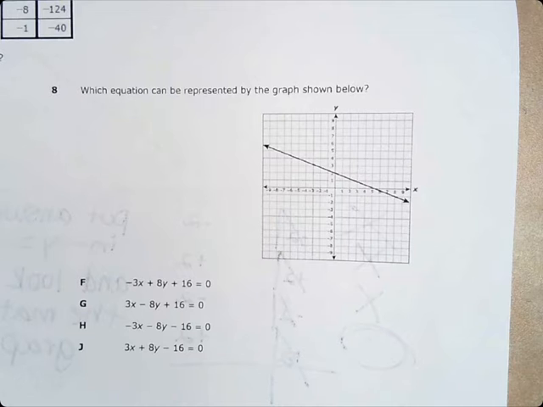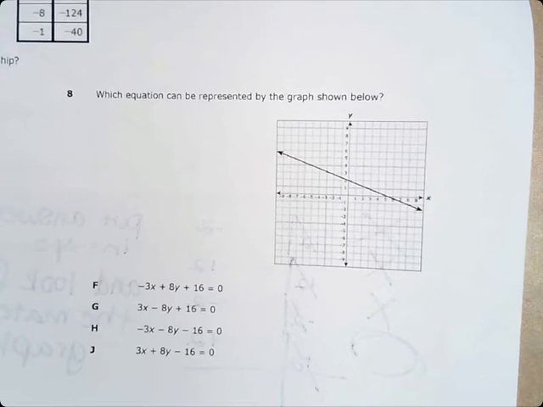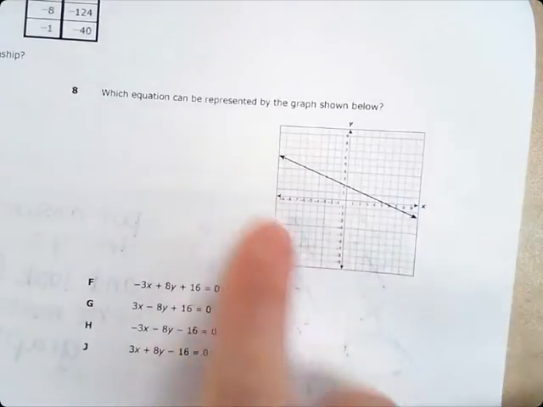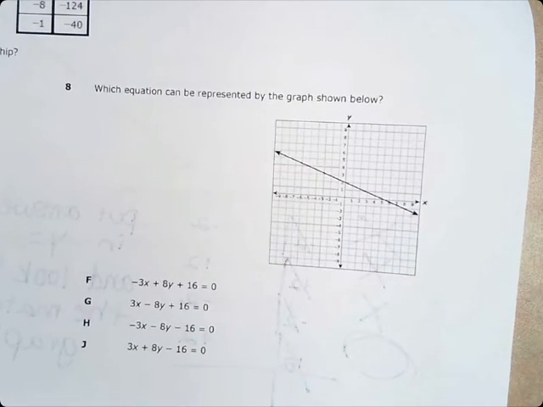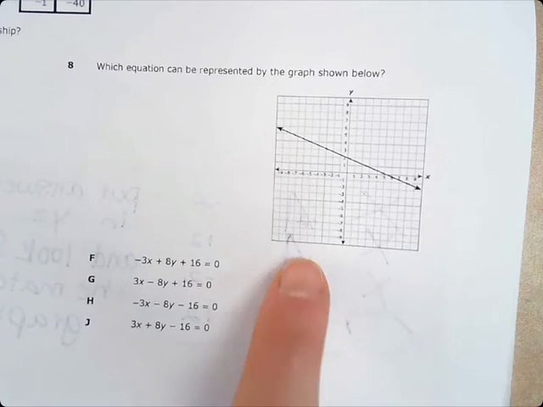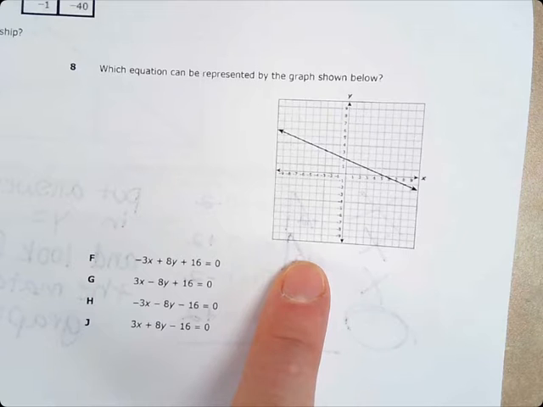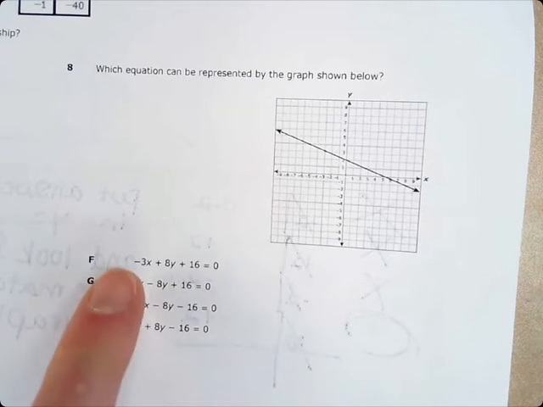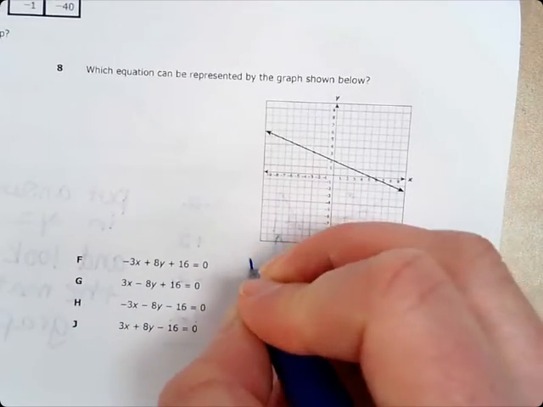Which equation can be represented by the graph shown below? Let's look at our answer choices. They're all written in a different form. That's not y equals. But we do have a graph. So there's 2 ways of doing this. Solve each one for y and then go to the graph. Or find the equation of the line and then see which one equals that. You can pick either one. I think I'll just go ahead and solve each one for y.